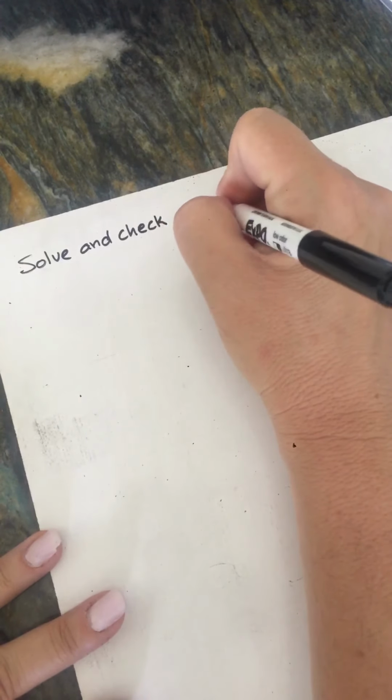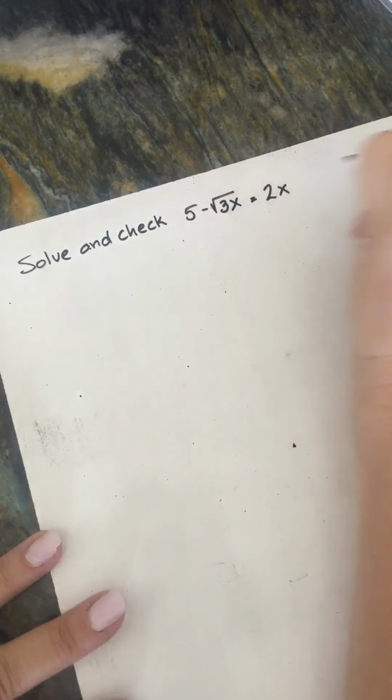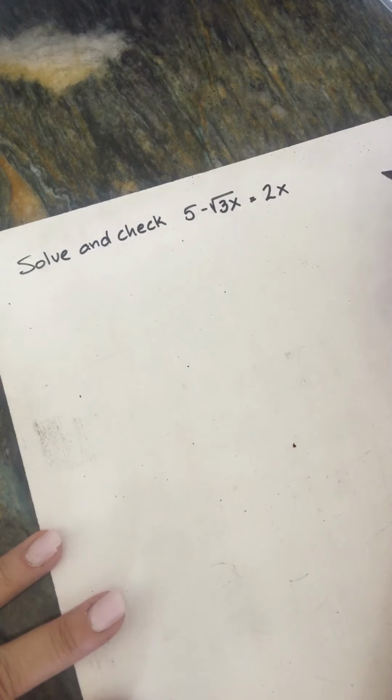5 minus the square root of 3x equals 2x. All right, is the radical isolated? No, so let's isolate this guy. Subtract 5 from both sides. So I've got negative square root 3x equals 2x minus 5.